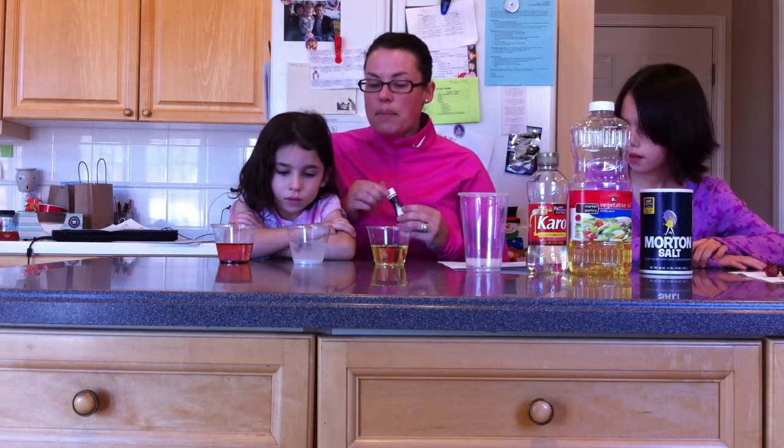There we go. Let's see what happens. What's happening, Lindsay? Is it falling to the bottom? No. What's happening? It's going around in circles. Yeah, the food coloring will float at the top of the water. That's why you make sure you use a lot of salt. Salt water is more dense, or heavier, than water. So the water in the food coloring will float on top. In this instance, the colored water will float on salt water.